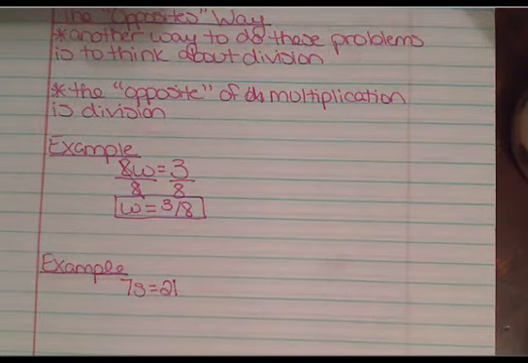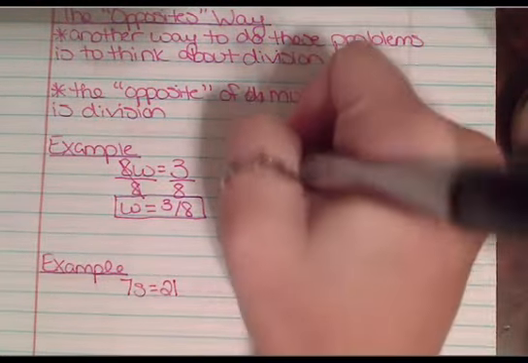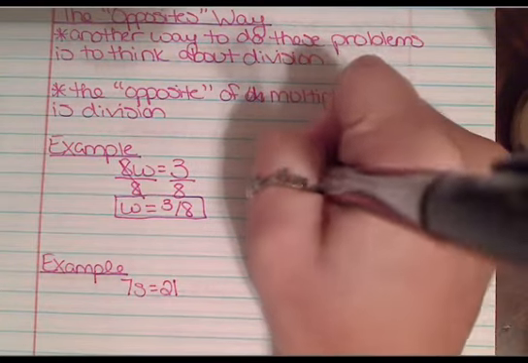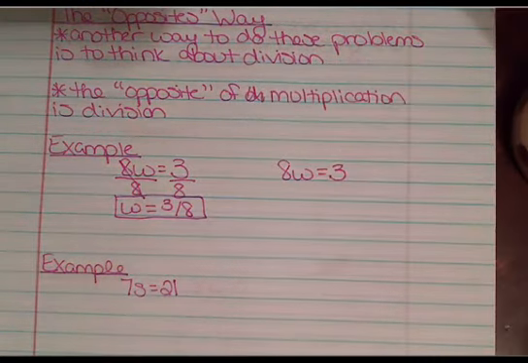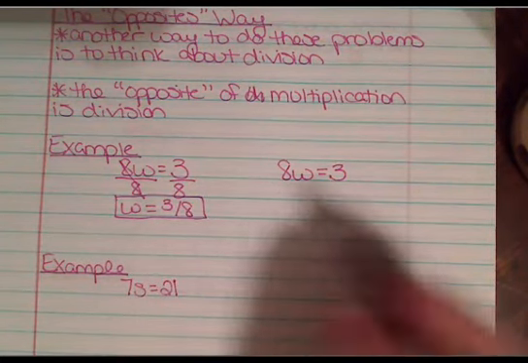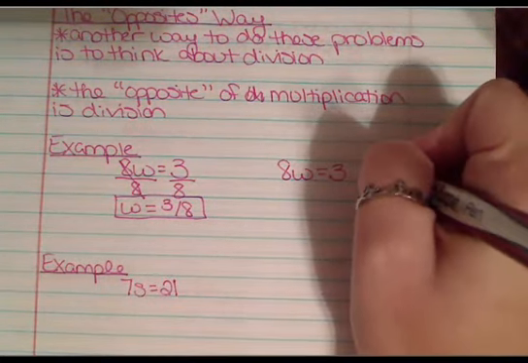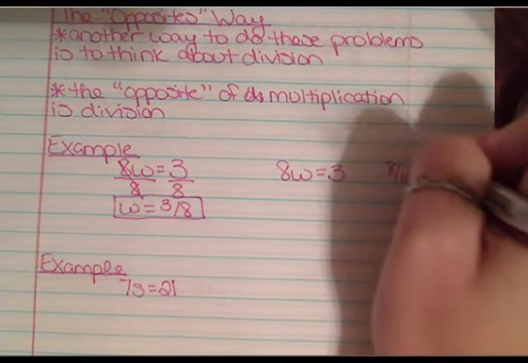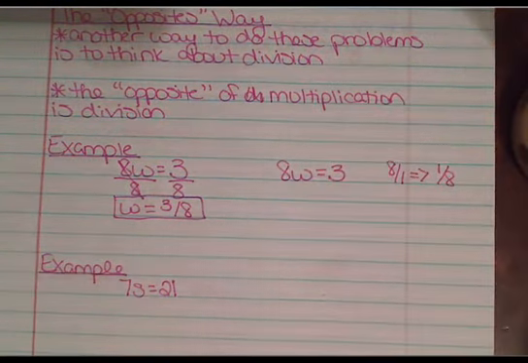And just to show you, the reciprocal way that we would have done that is we would have found the reciprocal of 8 is 1 over 8, because that would be 8 over 1, and we just flip that, and that would be 1 over 8. So we'd multiply both sides by 1 over 8.